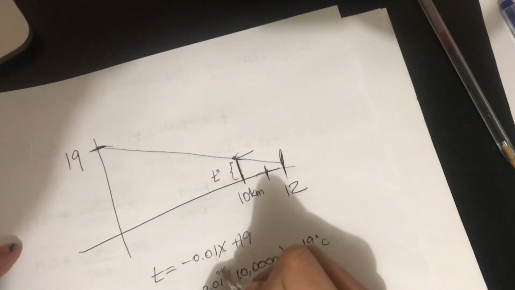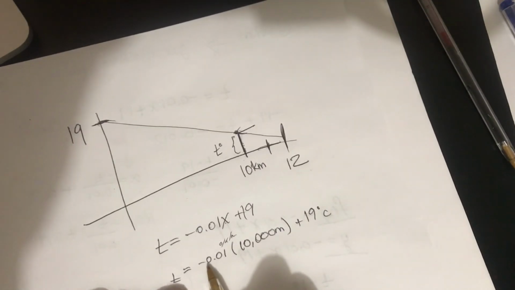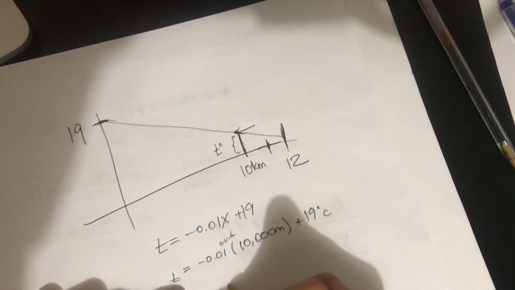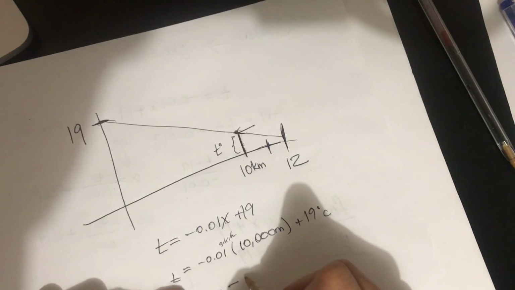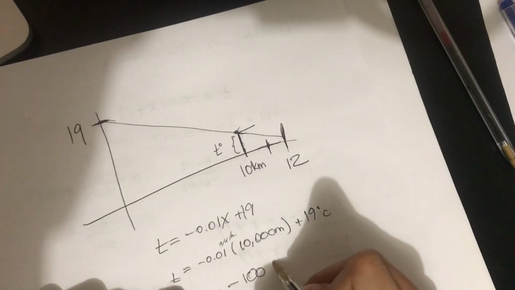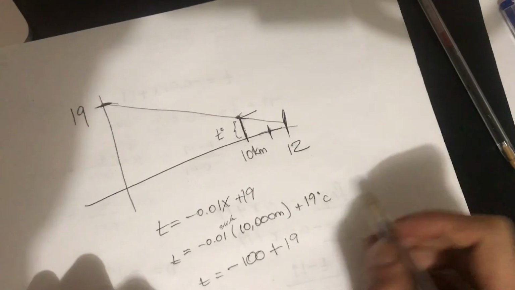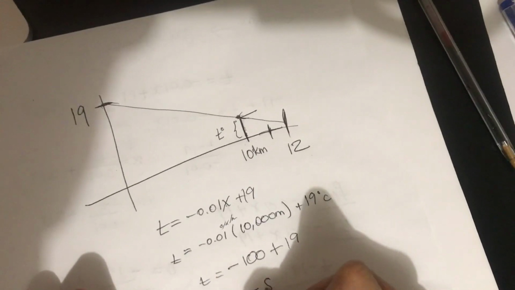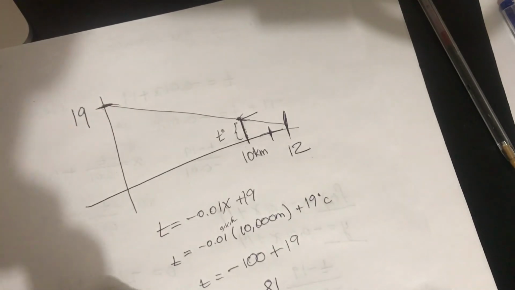This is in degrees Celsius per meter, and our temperature there will give us negative 100 plus 19. So our temperature there has to be negative 81 degrees Celsius.